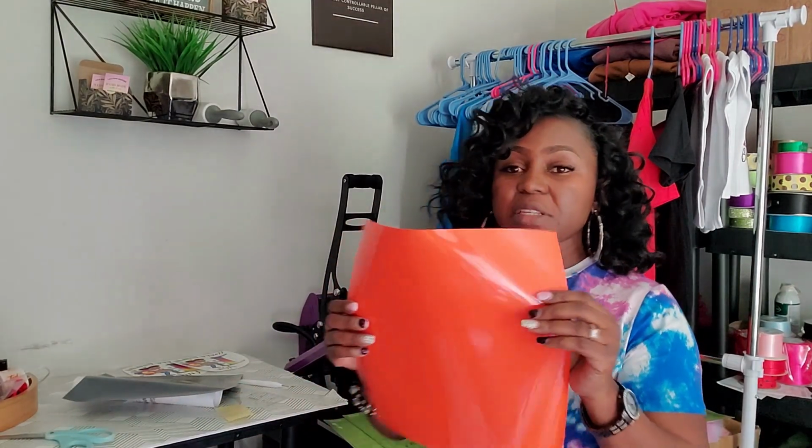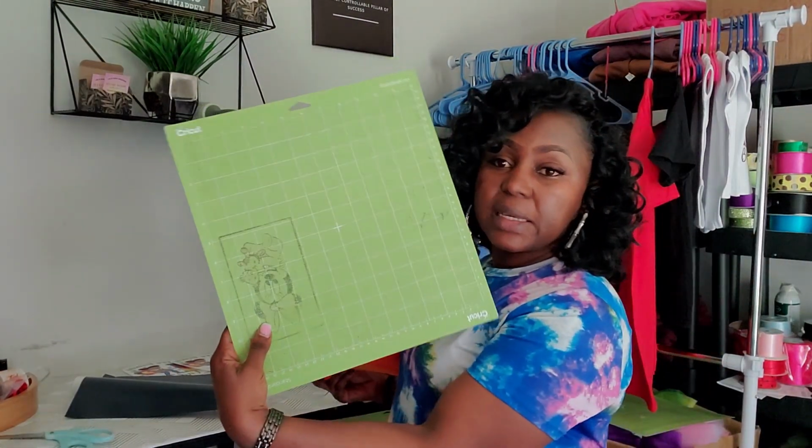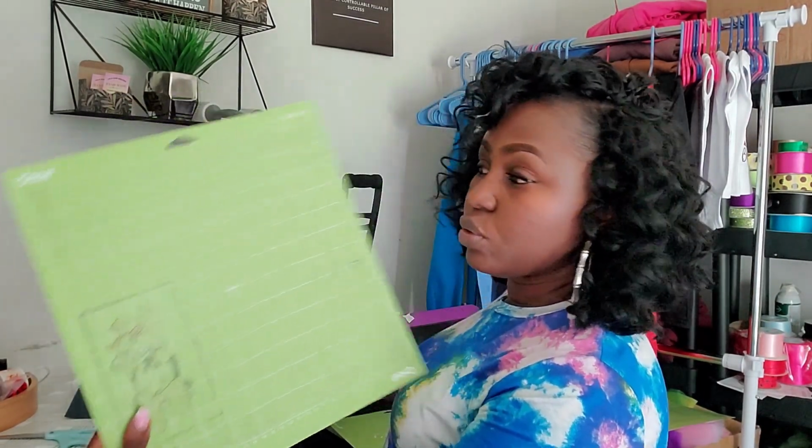So how to place your vinyl. I'm gonna show you this. This is the shiny place, as you can see. This is the matted place. You can see this is not shiny, and this is shiny. You always want to place the shiny side on the mat, so the dull side is the one facing you. So this is how your mat is gonna look. Excuse my mess on my mat. This is how it should look.